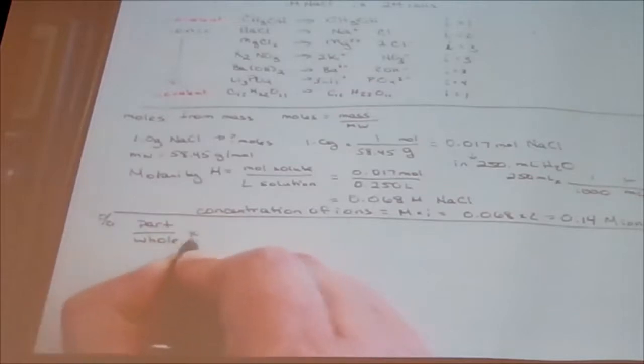So this is something that I think your textbook kind of assumes you just sort of get intuitively, but just a few reminders here. Anytime we have a percent, we're talking about a part divided by a whole, and then we multiply by 100%. So one of the things that is fairly common is to do a volume percent.